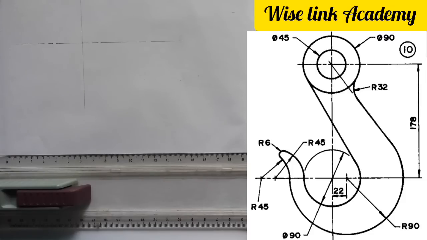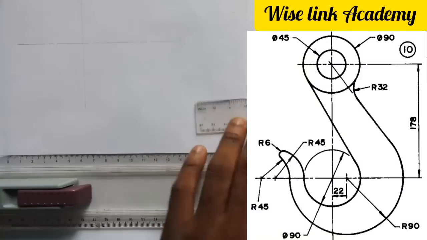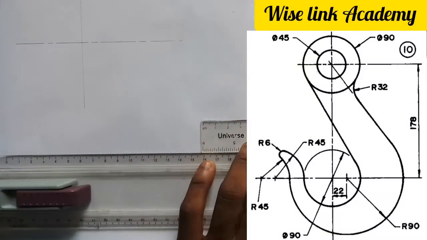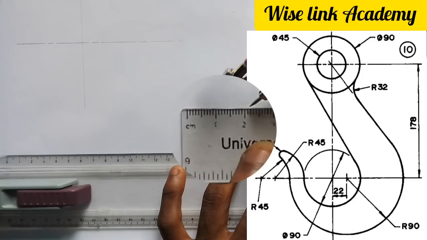Alright, I will take my compass. The outer circle you are seeing there is given to be a diameter of 90. So simply divide by 2, I get a diameter of 45. Now that 45, if I'm given a diameter, I need to reduce it to a radius. 45 divided by 2, I get 22.5. So I measure 22.5 approximately, 23, on my meter rule.